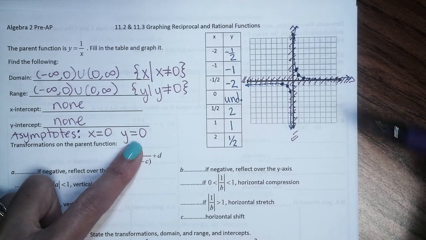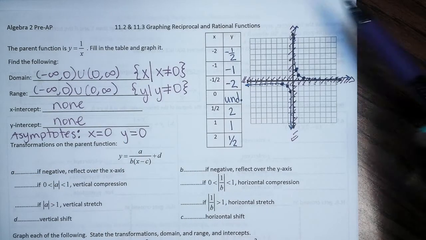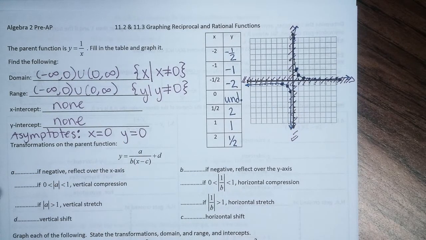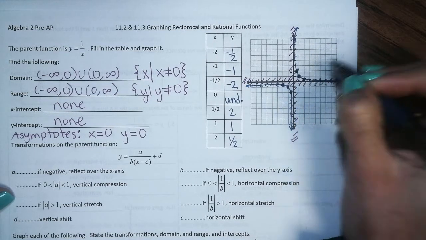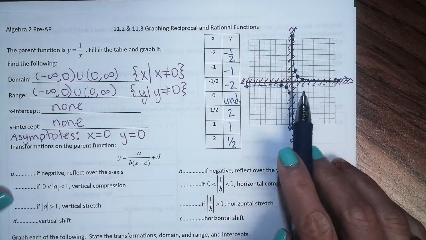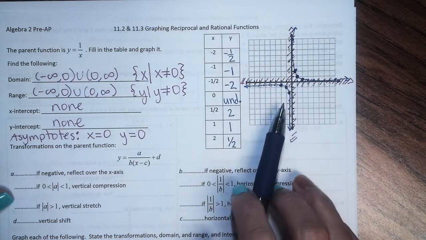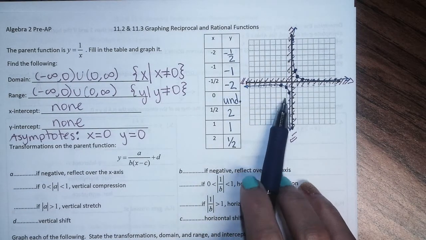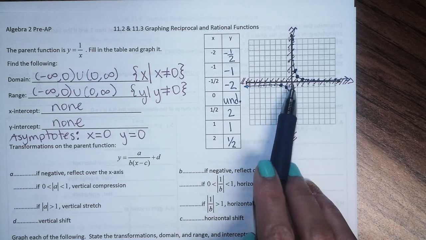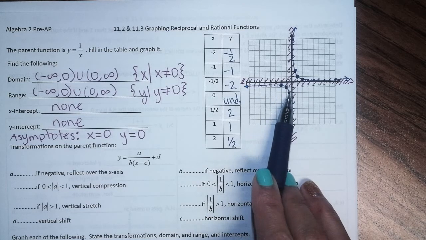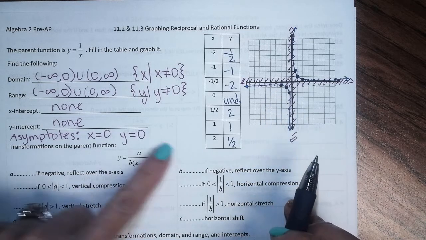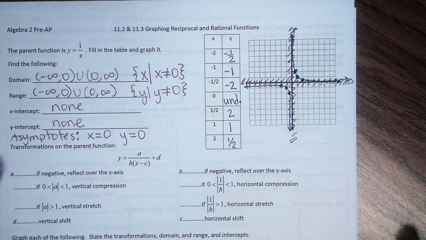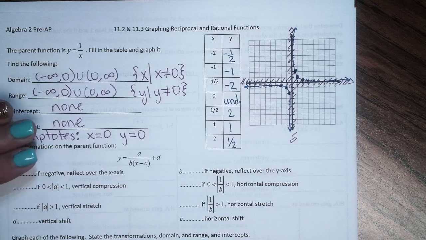So you do need to know how to graph the parent function, especially how to graph these 3 positive points: (1, 1), (2, 1/2), (1/2, 2). And then you need to know how to graph the 3 negative points: (-1, -1), (-1/2, -2), and (-2, -1/2). And obviously you need to know the asymptotes. So that was just the parent function to get you started.